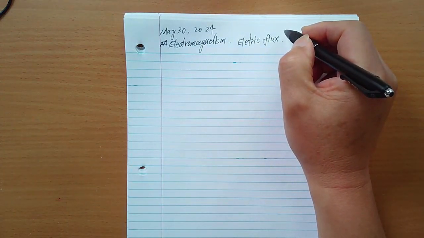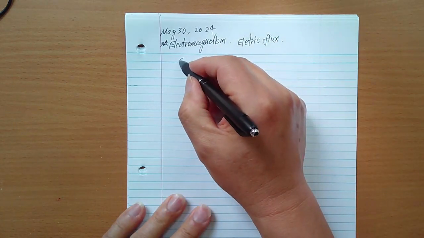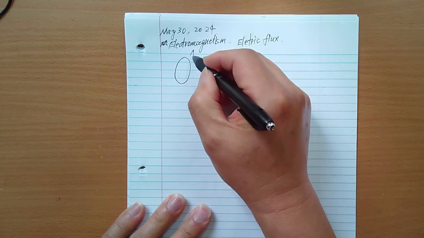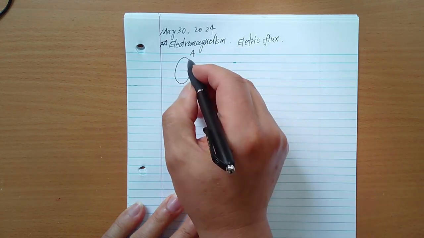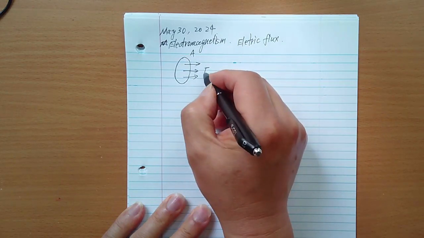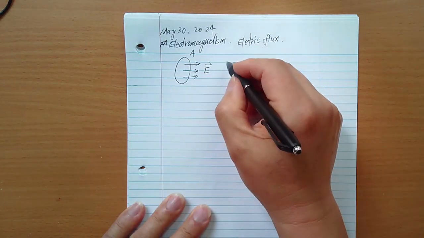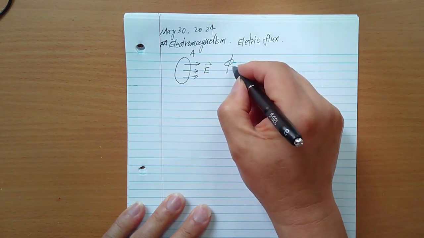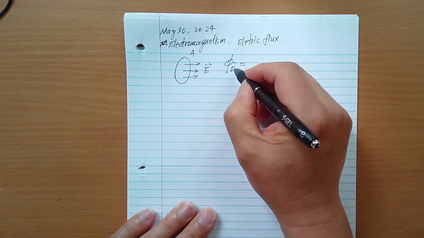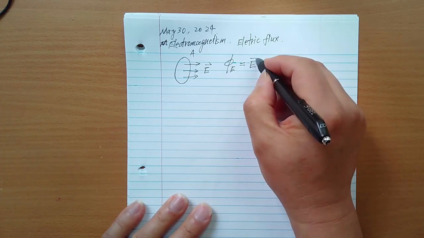So, what is the electric flux? Let's say we have a plane with the area of A, and then we have an electric field passing through it. The electric flux, which is the phi E, is defined as the following.